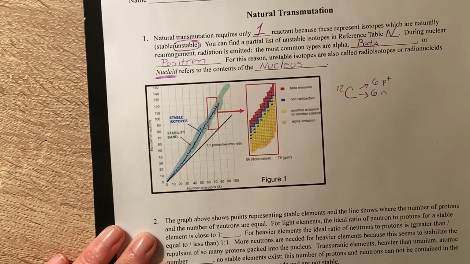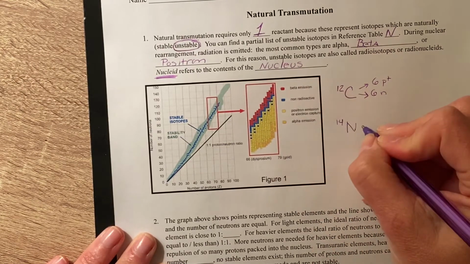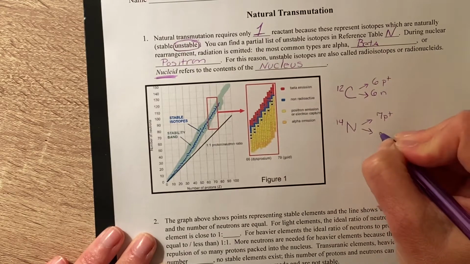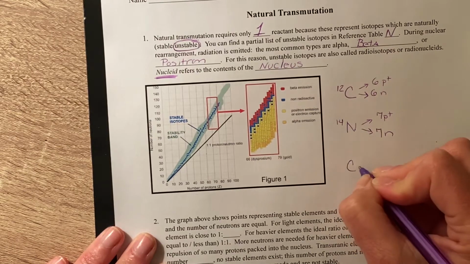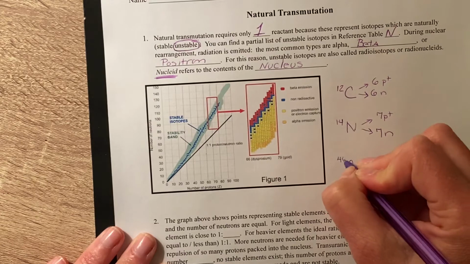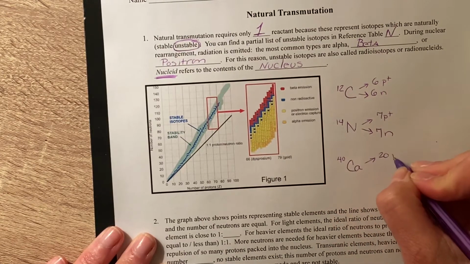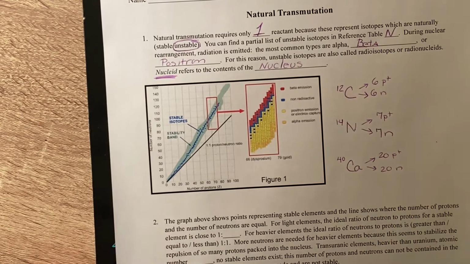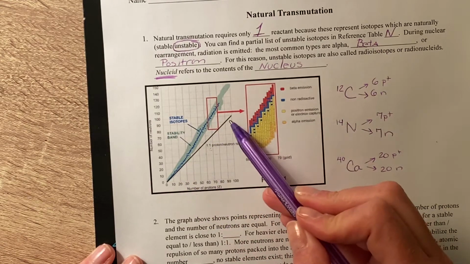That's a 1-to-1 ratio. If I have nitrogen, the most common isotope of nitrogen is 14. I have 7 protons and 7 neutrons. Calcium: the most common isotope of calcium is calcium-40, and the reason is because I have 20 protons and 20 neutrons. So when you have that 1-to-1 ratio of protons to neutrons, you have a fairly stable isotope.